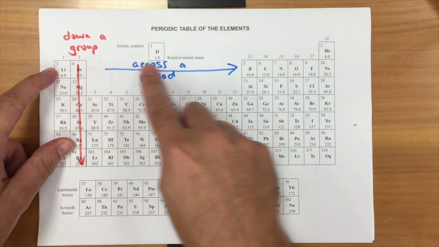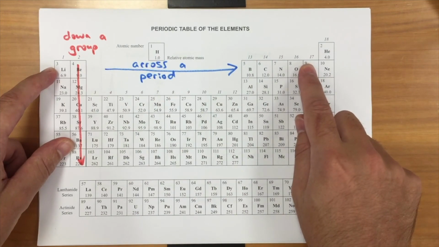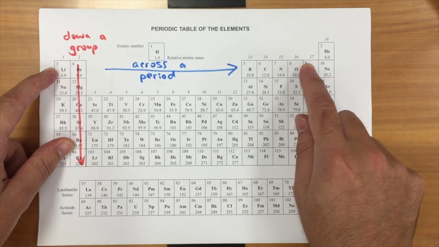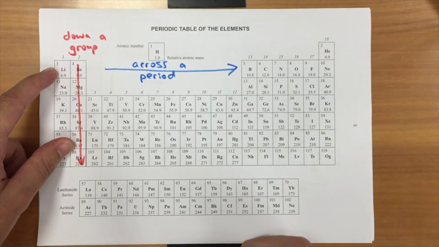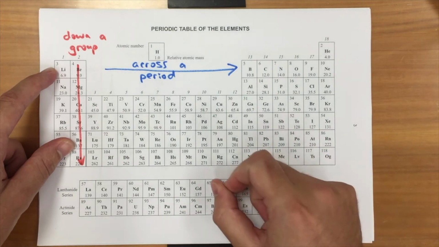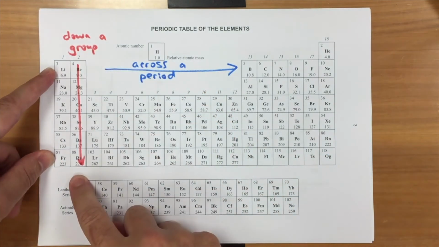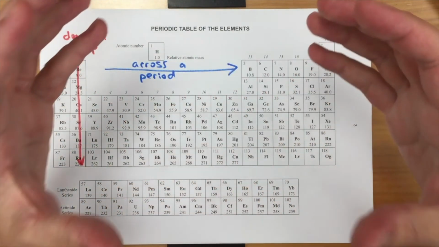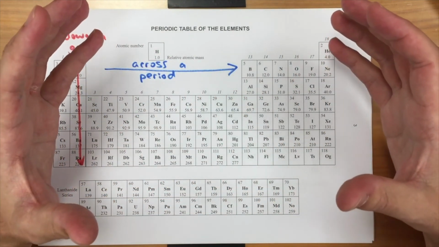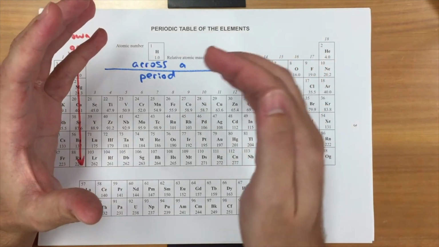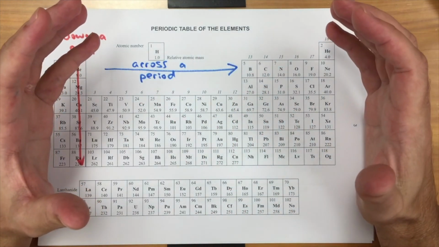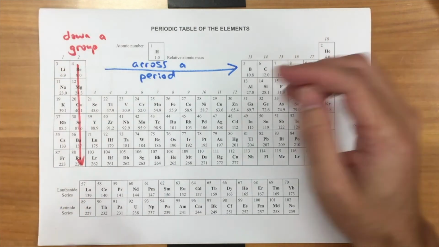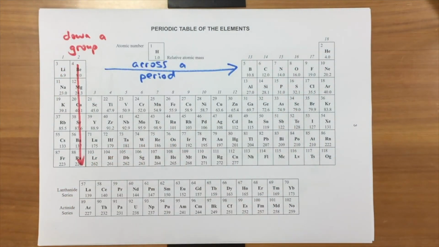That's why as we go left to right, the ionization energy increases due to that increased electrostatic attraction between the nucleus and the valence shell. As we go down a group, we have more and more distance between the valence shell and the nucleus. It's further away, and there are also all those inner layers of full shells giving extra shielding. So as we go down a group, we're getting decreased electrostatic attraction between the valence shell and the nucleus.